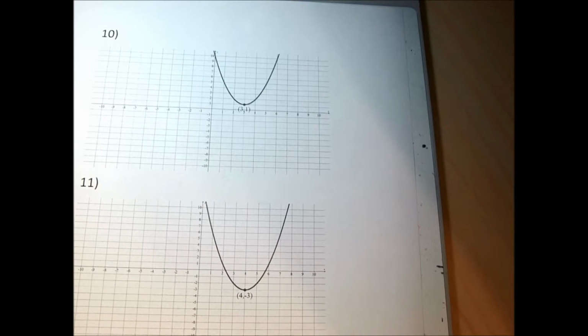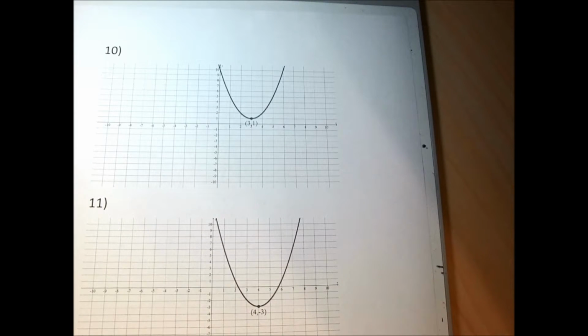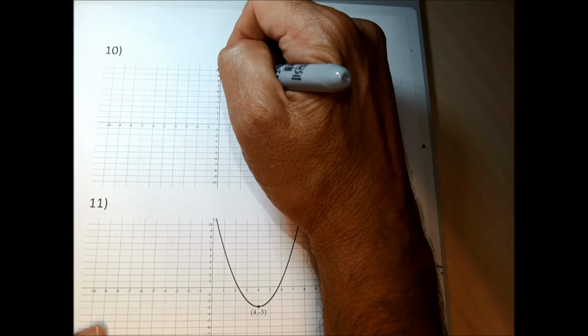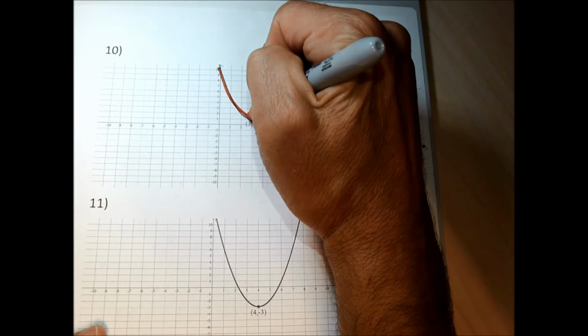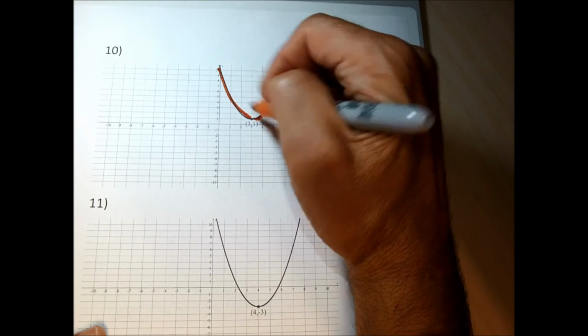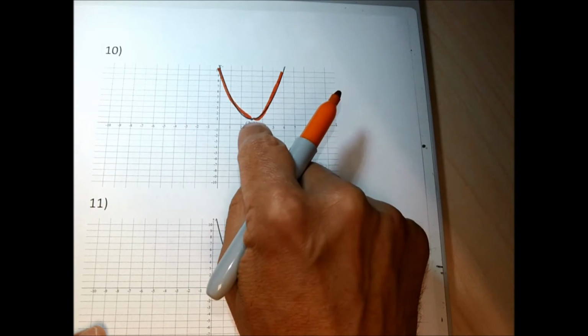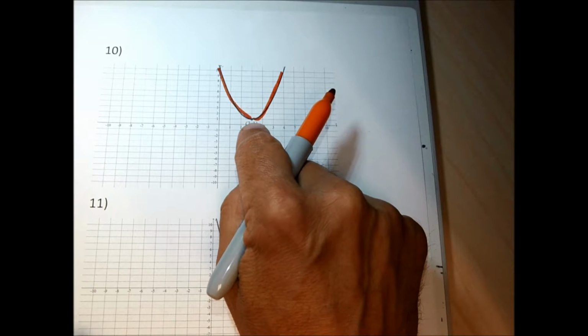For 10 and 11, I labeled a point just because it's a vertex of a parabola, and I generally label those anyways. But that point's not an inflection point, because in problem 10, to the left of that vertex and to the right of that vertex, the graph is cupped upwards both ways. It's concave up everywhere. And at the point 3, 1, it doesn't change concavity.